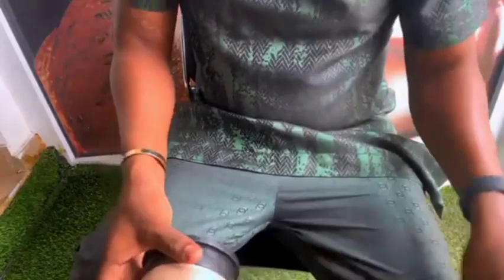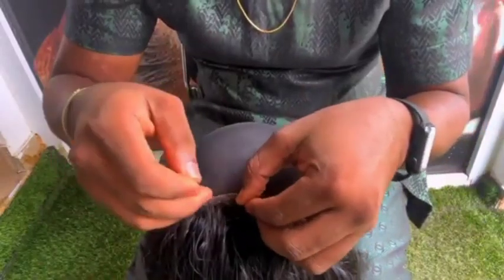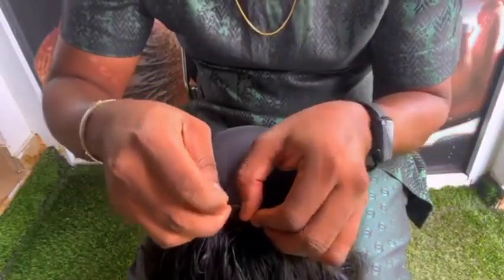So, to adjust without dismantling anything or any pin that you pinned down, all you have to do is remove the middle and readjust. That's it. Just remove the middle to adjust the front area. So whichever how big you want the cap to be, you adjust from the front side.